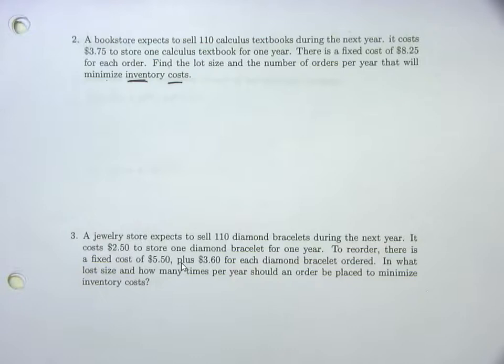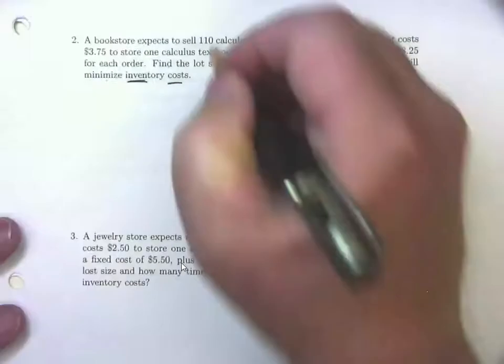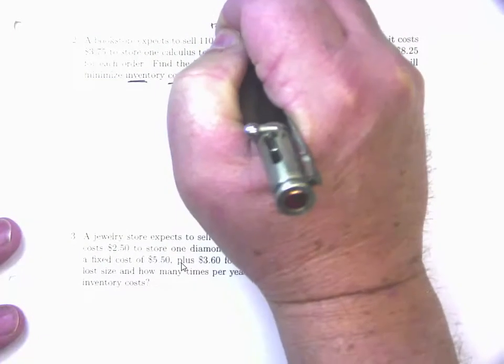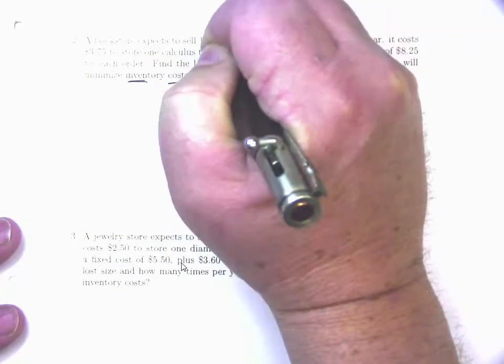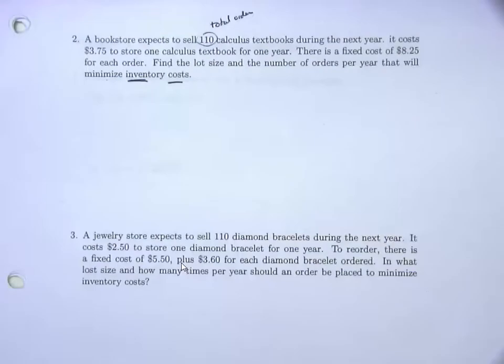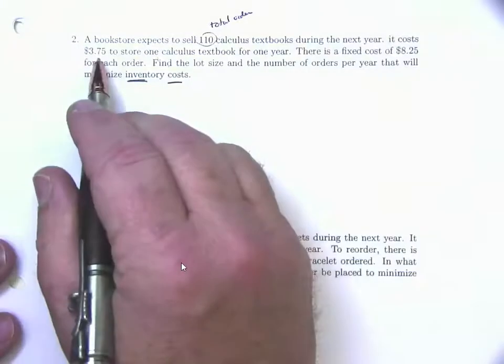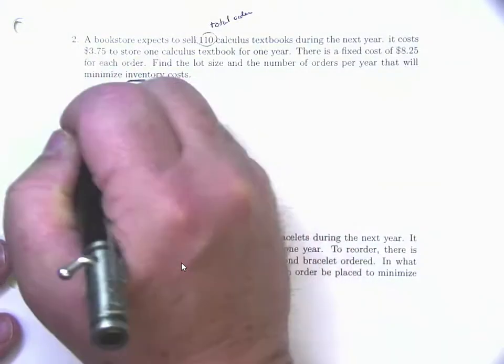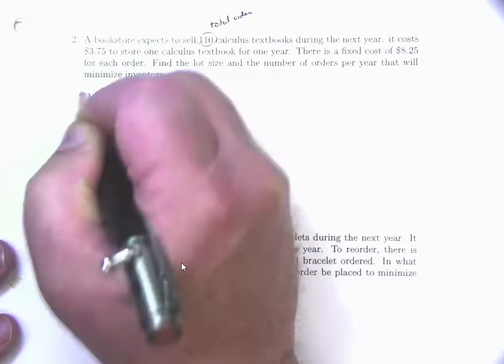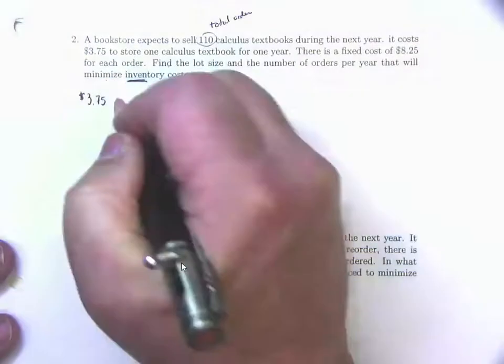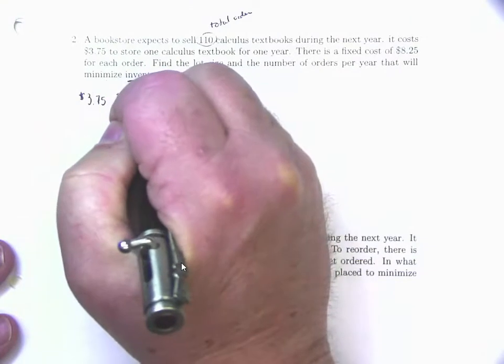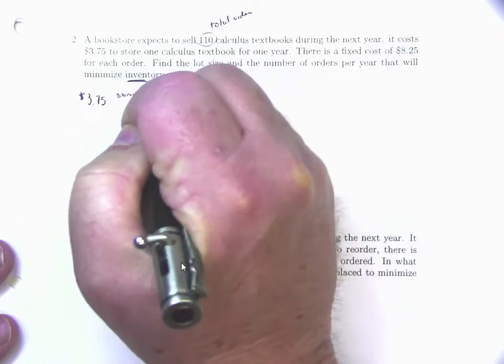So in this particular problem we have 110 calculus textbooks. Now, what exactly is that 110? That 110 is the total order. That's what we need. 110 is the total number of textbooks we're going to need for the year. It costs $3.75 to store. So that $3.75 is your storage cost per item.